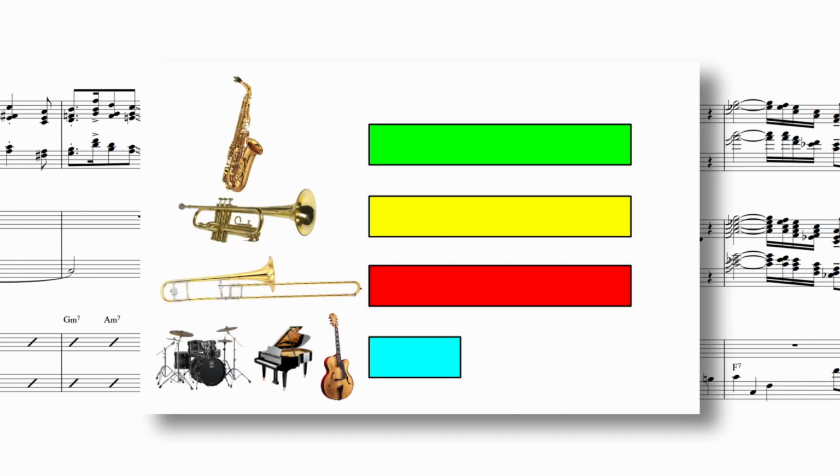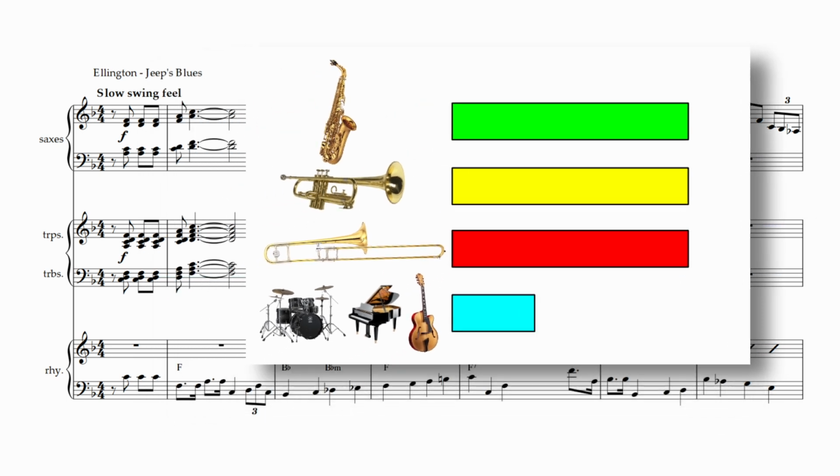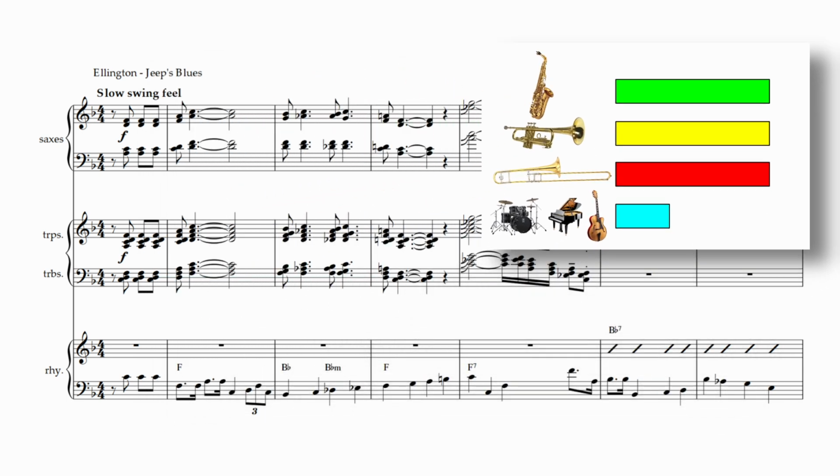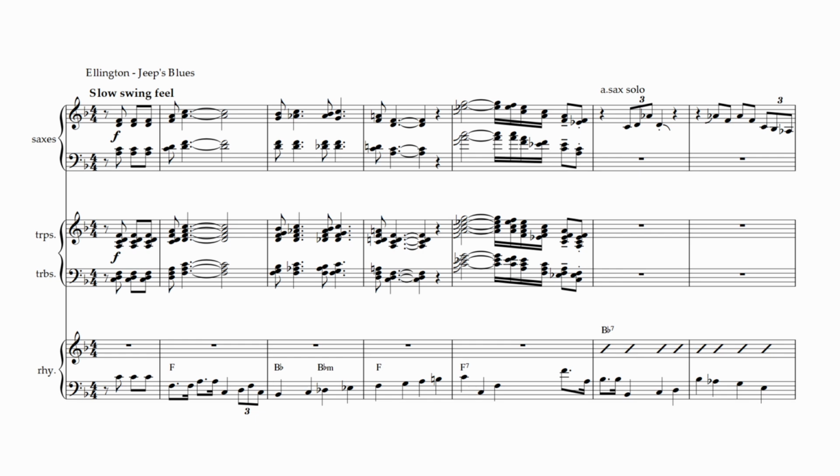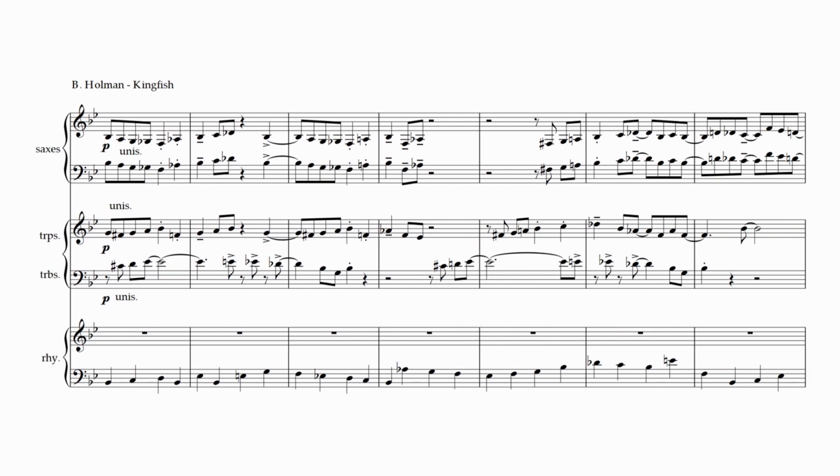Now on to tutti sections. It is common in at least one part of a big band piece that there is a full tutti of some sort. This could be in a shout chorus, where the sections are all playing together in the same rhythm, or with the sections in counterpoint to each other.